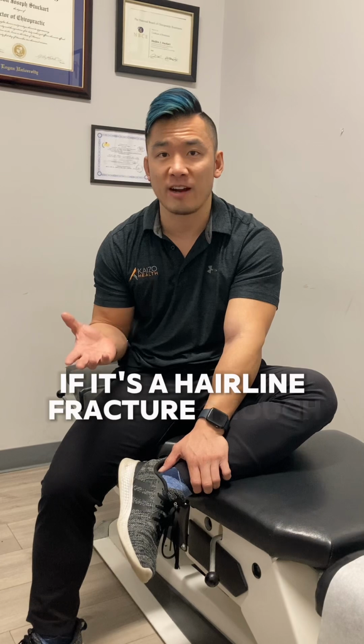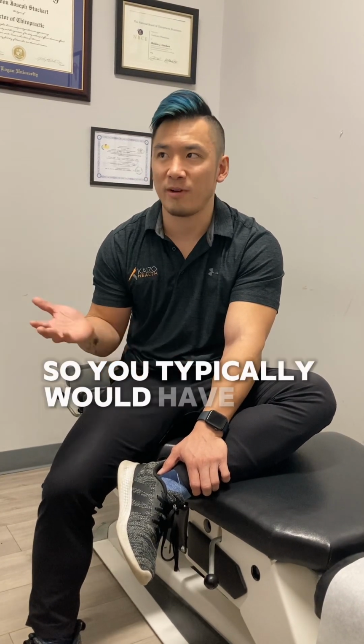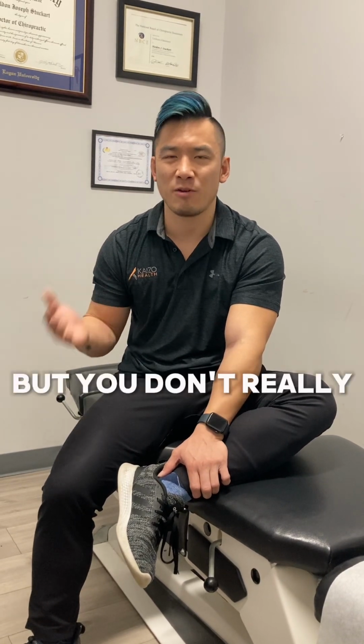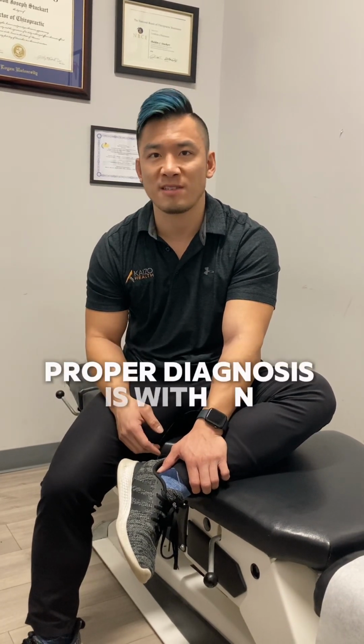If it's a hairline fracture though, that's usually from overuse. So you typically would have some pain and you do a sport that's very repetitive, but you don't really know what caused it, and we ruled out sprain and strain and dislocation. You might have a hairline fracture. Proper diagnosis is with an x-ray.